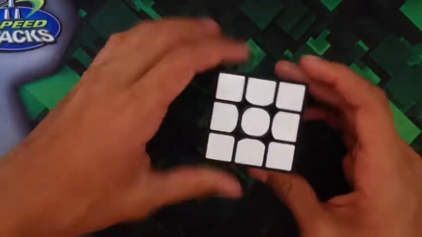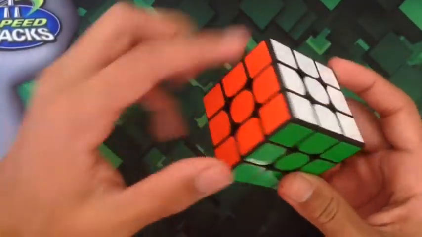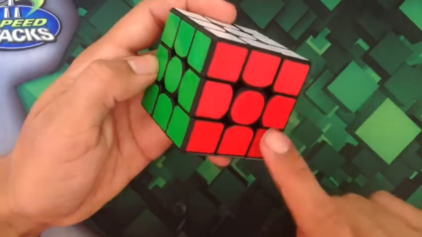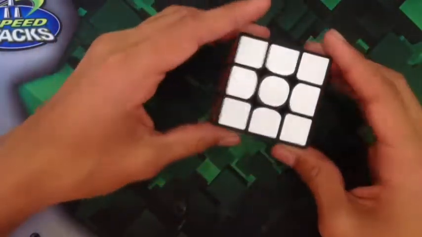So anyways, the edge lettering goes A, B, C, D, E, F, G, H, I, J, K, L, M, N, O, P, Q, R, S, T, U, V, W, and X.